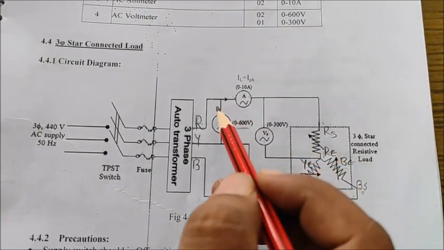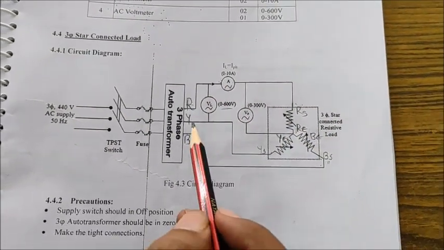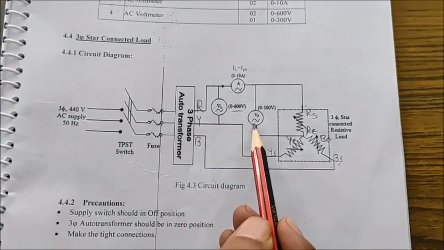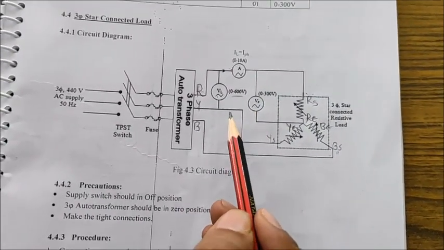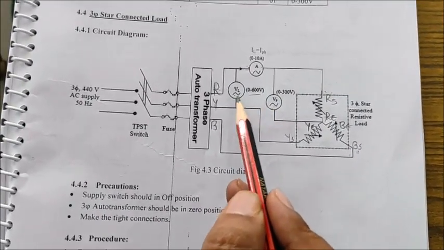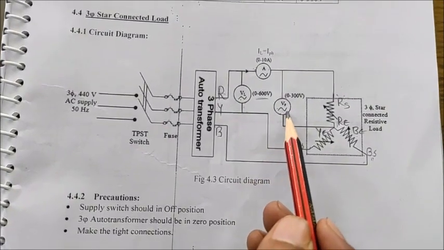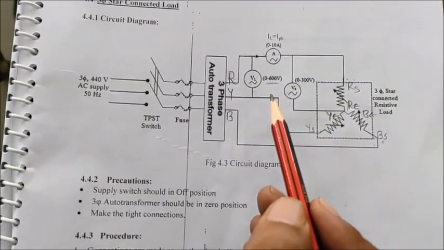Everything is a series connection. But whenever you do the voltmeter connection for this one and this one, you have to use a thin wire. So we shall now try to know the connection for voltmeter.